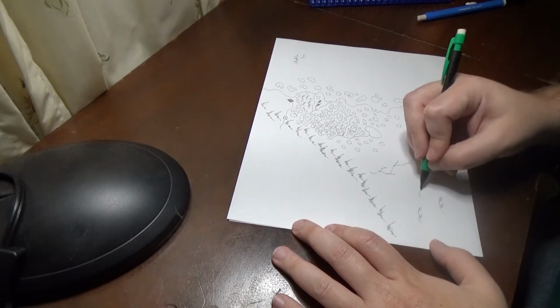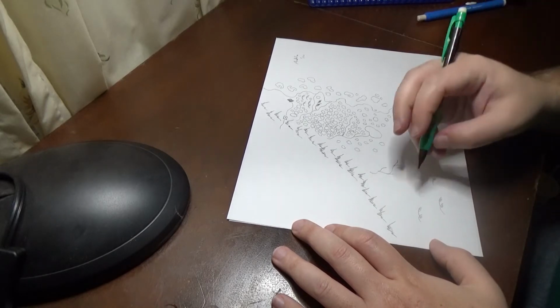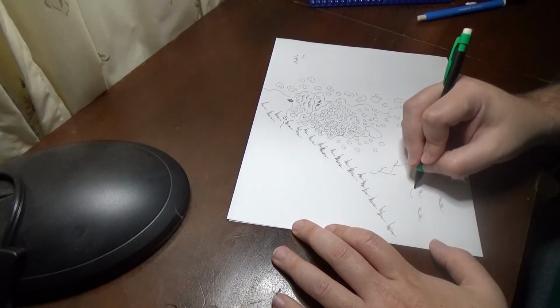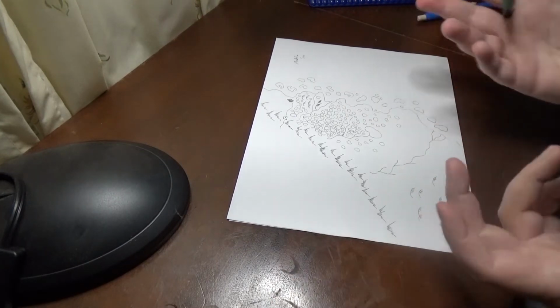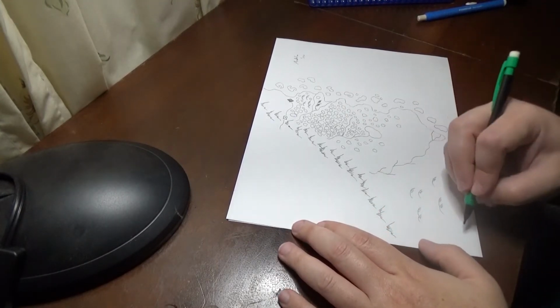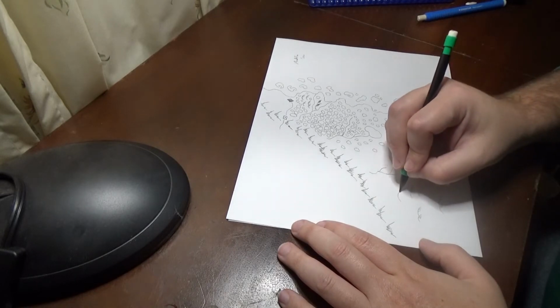Whenever I do it like this, it looks like two butts, and I can never get that out of my head. But at the same time, it's a hilly area, there's hills, but they're so close together, it just looks like two butt cheeks. I'm immature, what do you want from me?